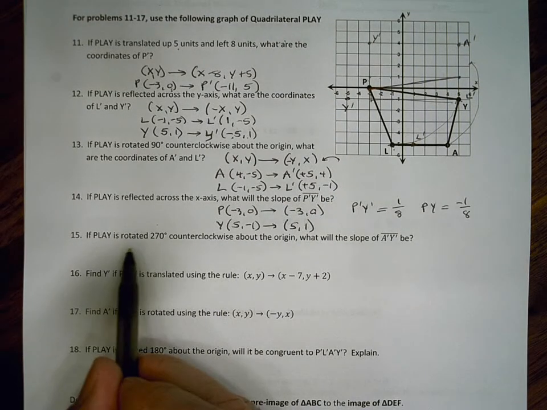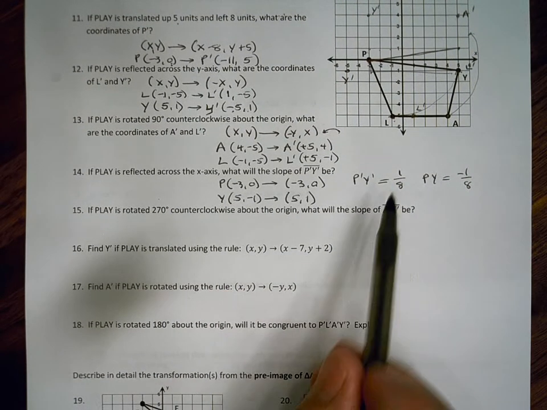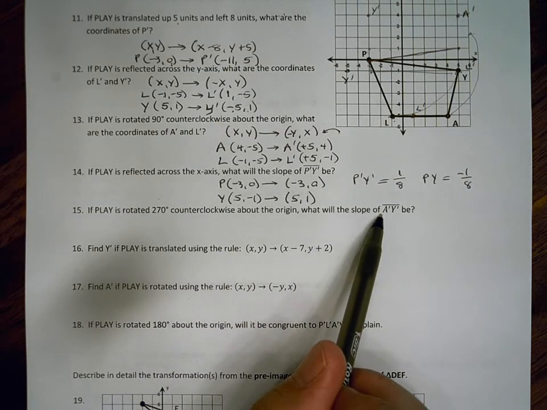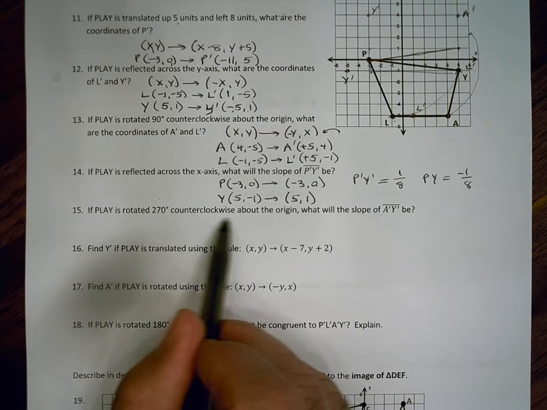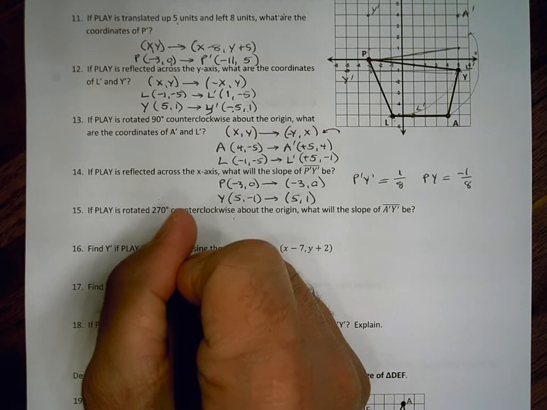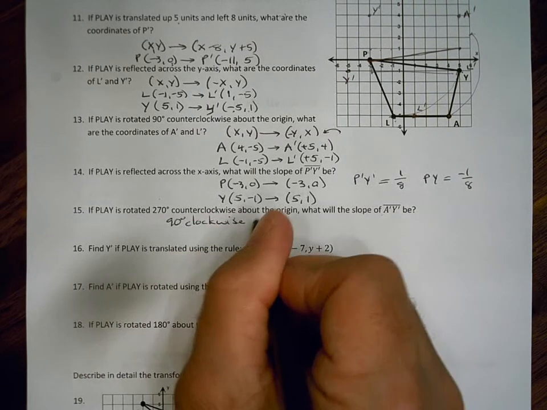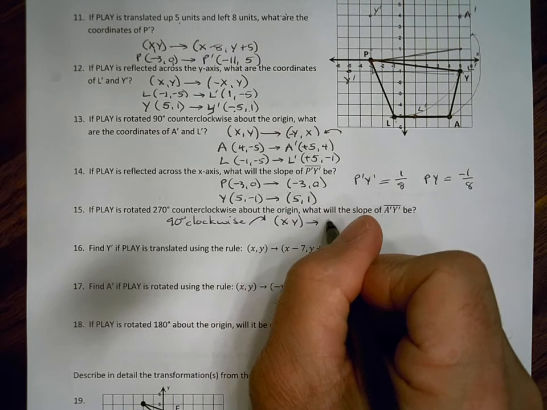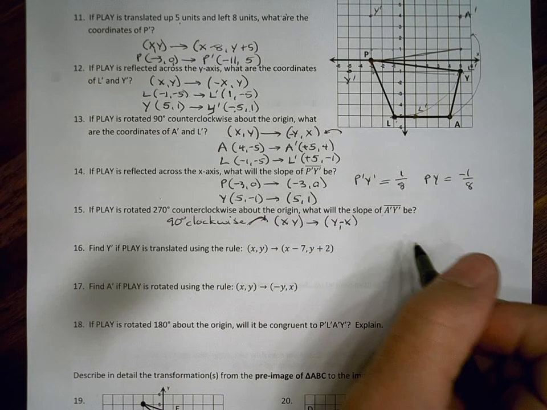If PLAY is rotated 270 degrees counterclockwise about the origin, what will the slope of A prime Y prime be? Well, remember, rotating 270 degrees counterclockwise is the same as rotating 90 degrees clockwise. So if we're going to rotate 90 degrees clockwise, remember that's this way, so what happens is x, y switch places, and since we're going to the right, our new y becomes the opposite.